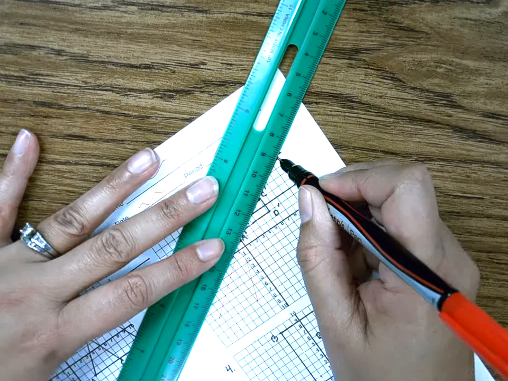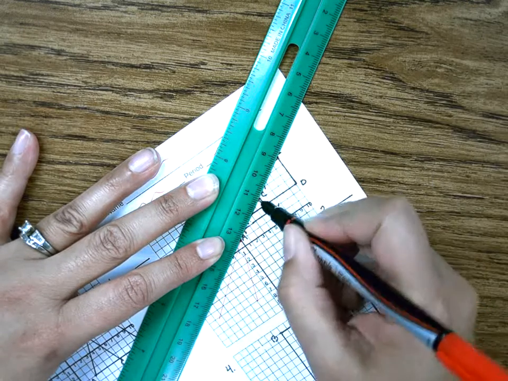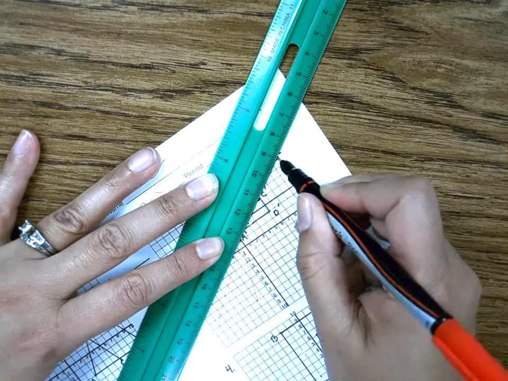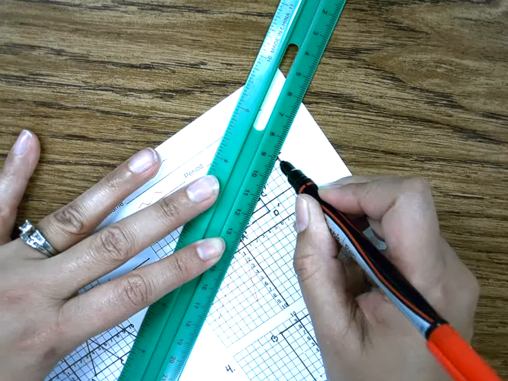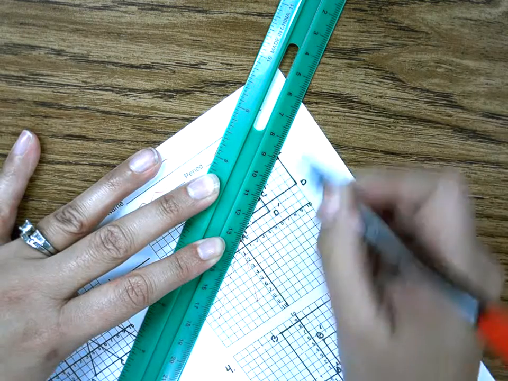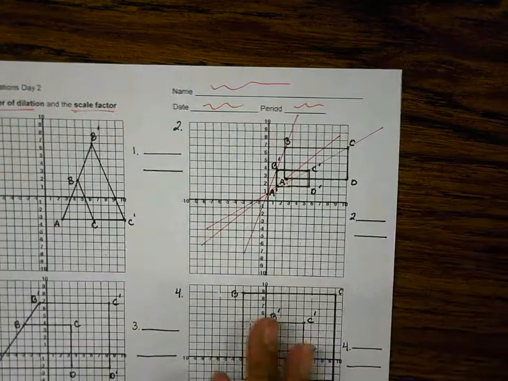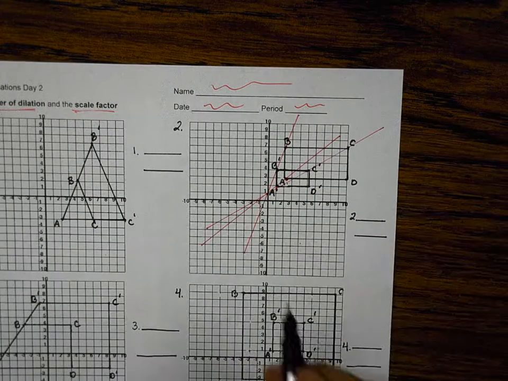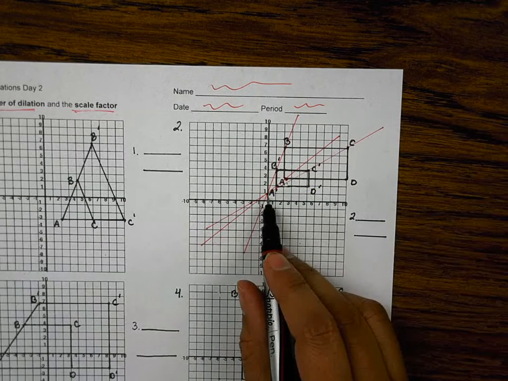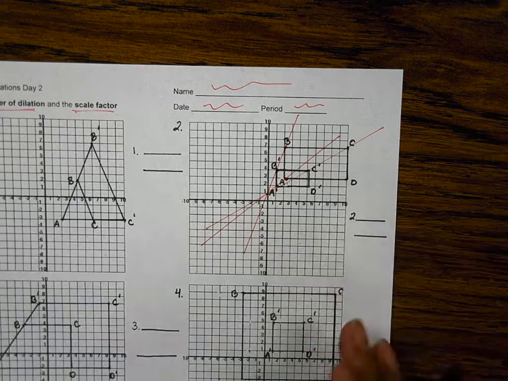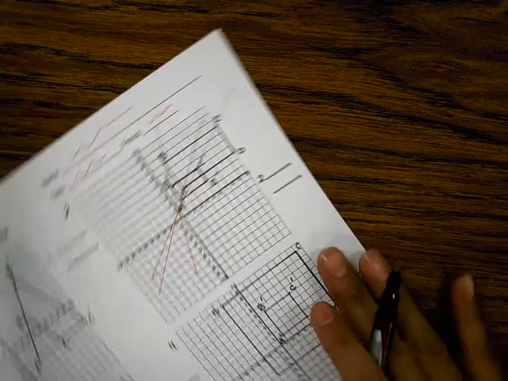Again, get as accurate as you can be. Make sure both corners are right on your ruler. And you can still see it's still working. It's still at 0, 1. And now I'm going to try D and D prime to make sure this is my final checker.